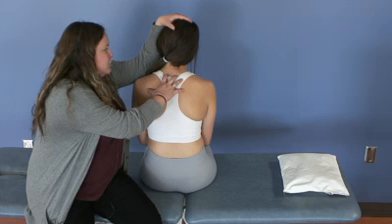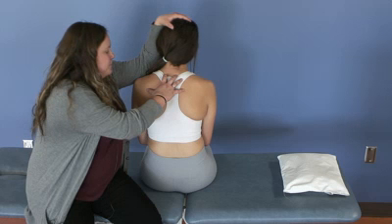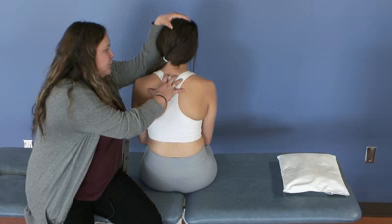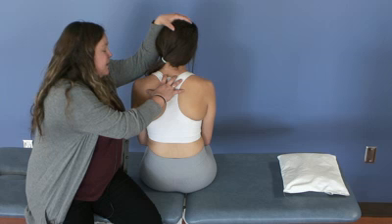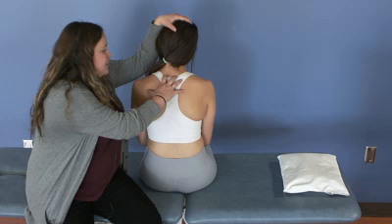I will then ask her to straighten up again into my arm, hold for 3 to 5 seconds, instruct my patient to relax. I will wait for the tissues to relax. I will re-engage my right side bending and left rotation, and again ask her to straighten.